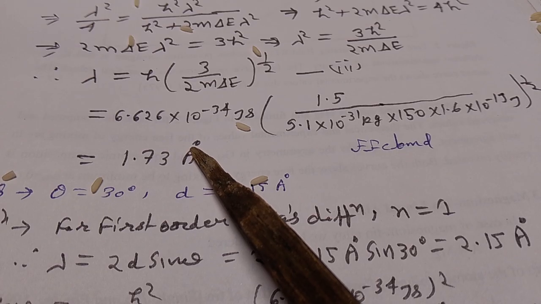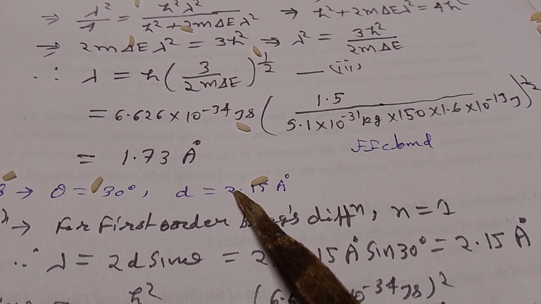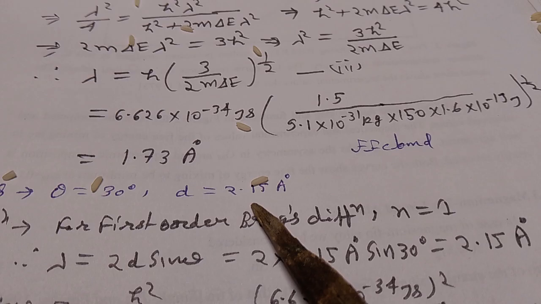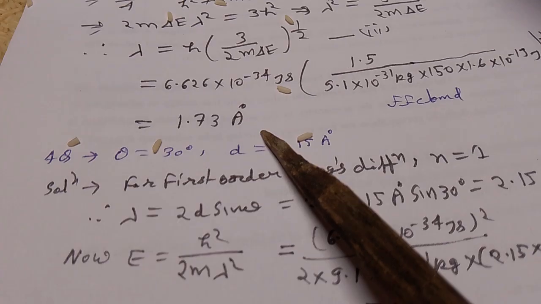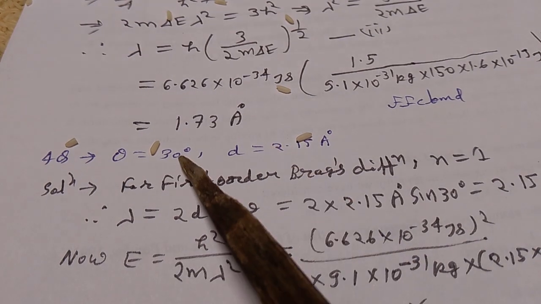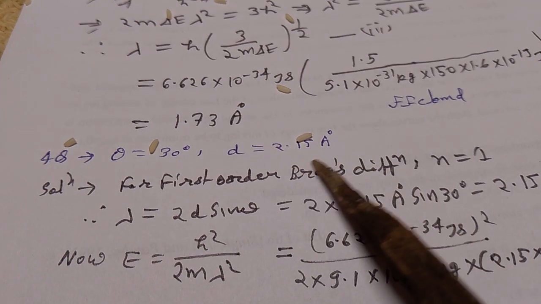Calculate the de Broglie wavelength and the kinetic energy of electron which undergoes first order Bragg diffraction by a nickel crystal at an angle of 30 degree. For nickel, d equals 2.15 angstrom. So let's solve this. Here theta is given 30 degree and d equals 2.15 angstrom.